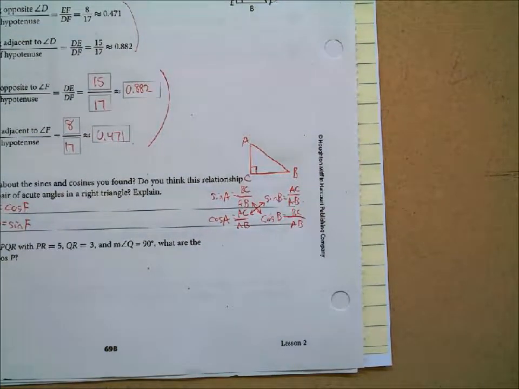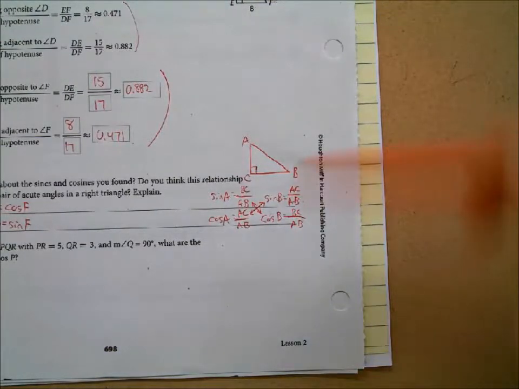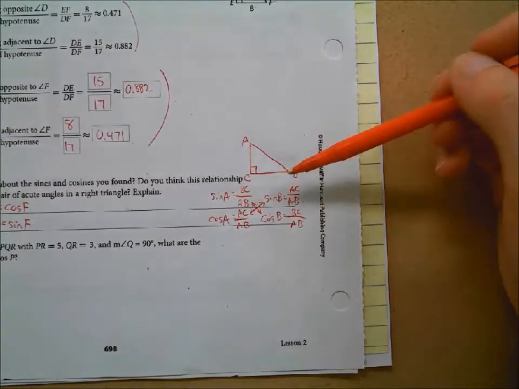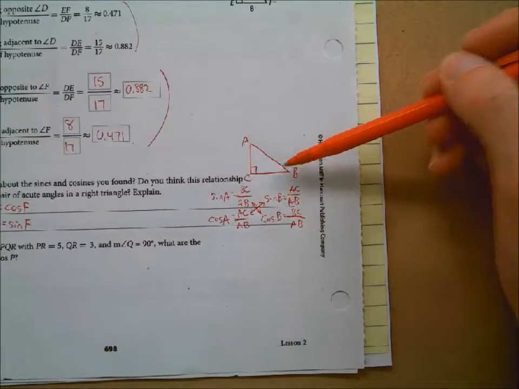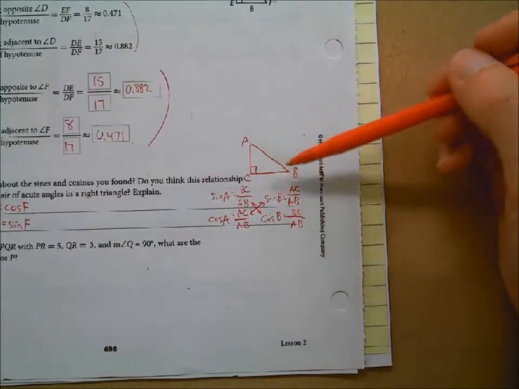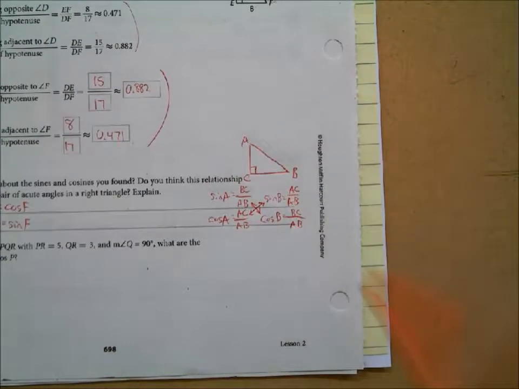It did not require anything else but a right triangle, so of course this will be true in general. The sine of one of the acute angles is equal to the cosine of the other acute angle. The cosine of angle A is equal to the sine of B, and so on and so forth.